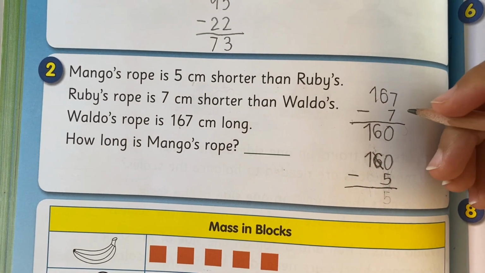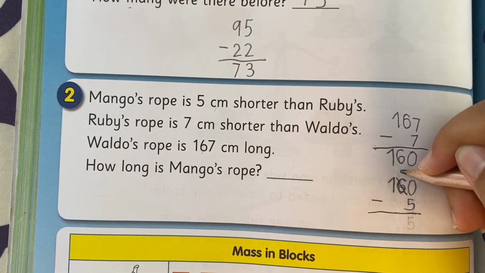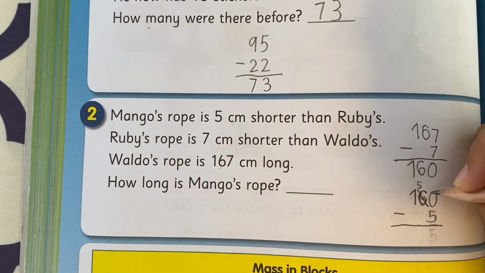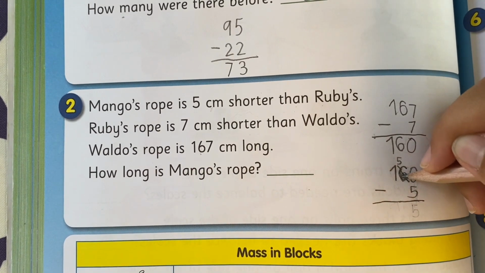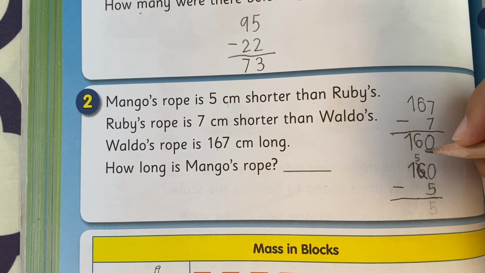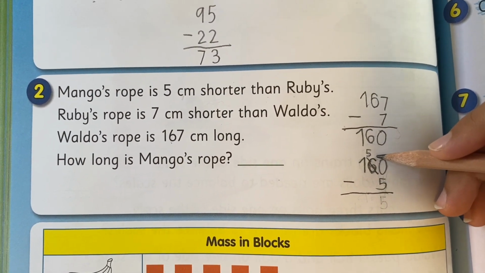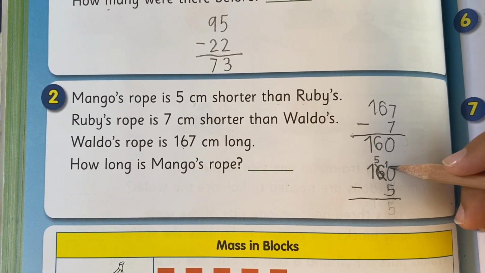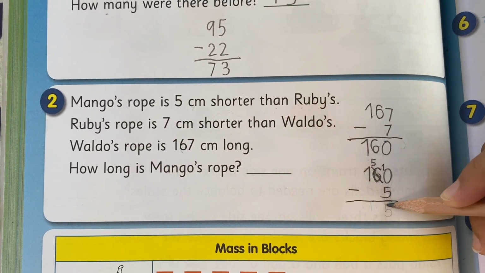So we cross 6 out so we know that it's borrowed, and then we write a 5 because we have subtracted 1 from the 6. So it becomes 5. And we put the 10 over here. So 10 minus 5 equals 5, so I write a 5.